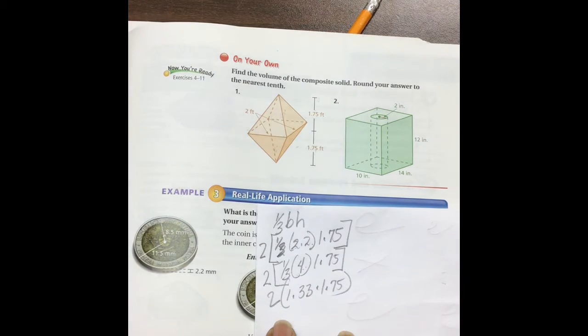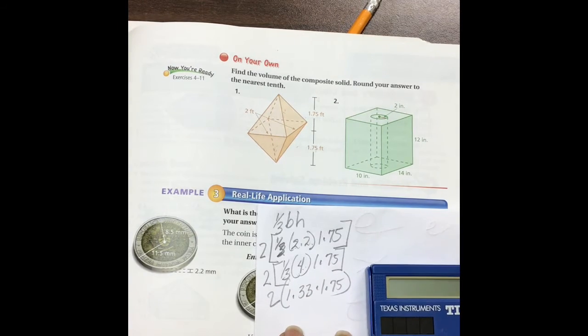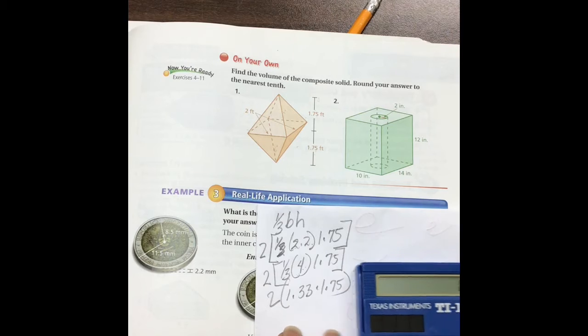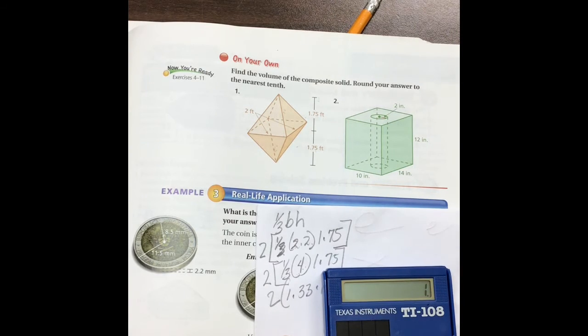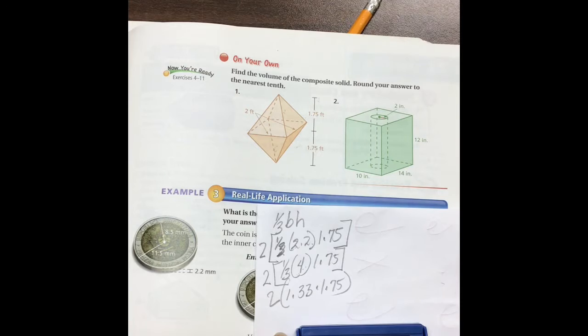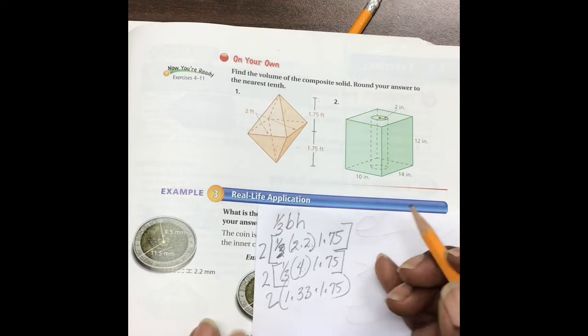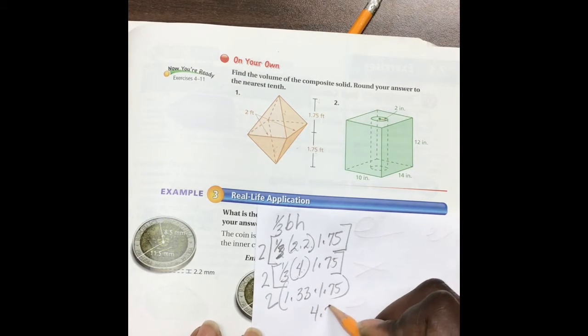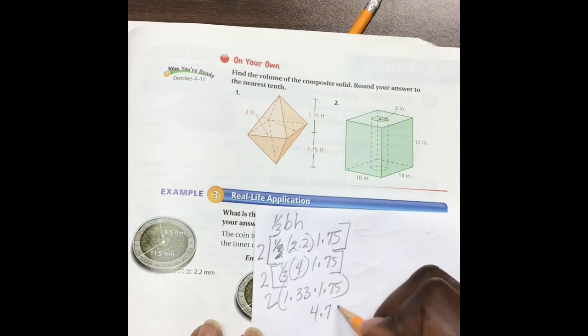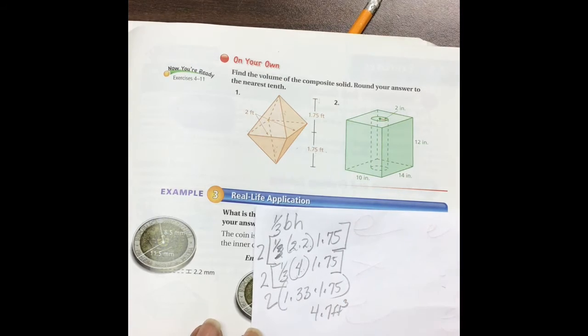So one of them is 2.33. So we times 2 on this. And so we round it to 4.7. And so 4.7 feet cubed.